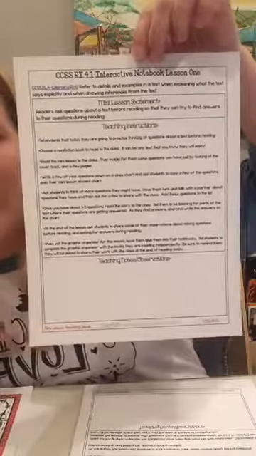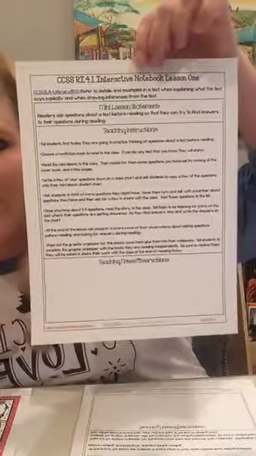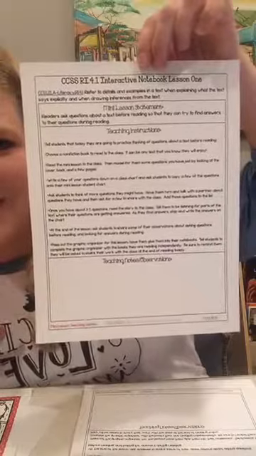Now my interactive notebooks go along with the Common Core standards, but if you don't use the Common Core standards, you can still use the resources that I'm giving you tonight, because the best part is they're best practice teaching skills that all the students need in the classroom. So here's the first page. This is a teacher's page, all for the teacher, that you're going to get for free.